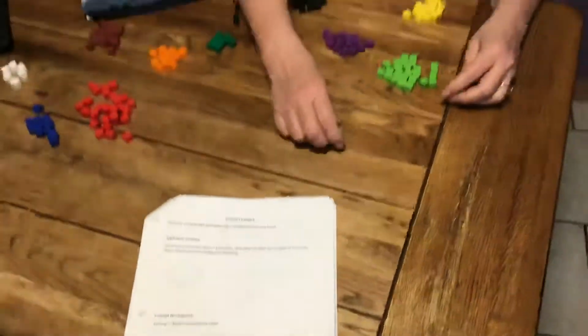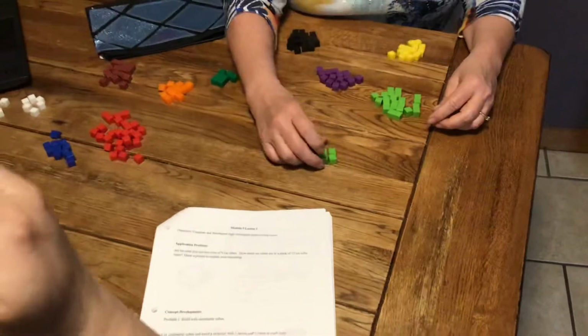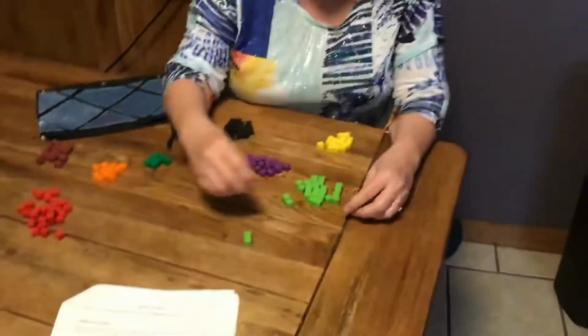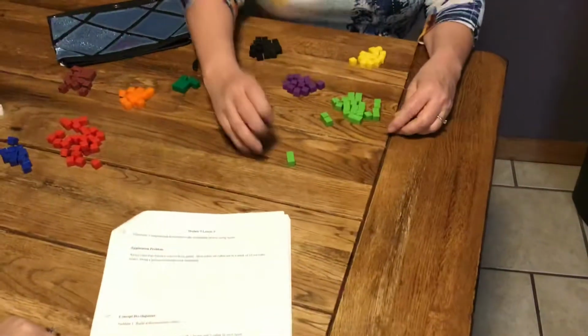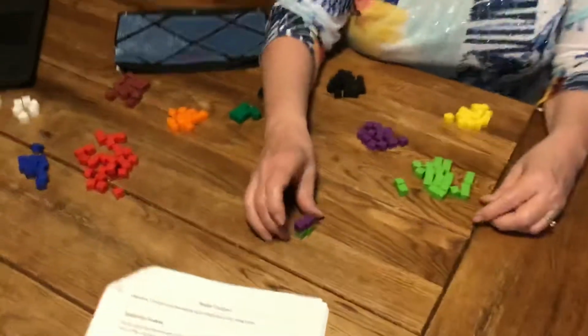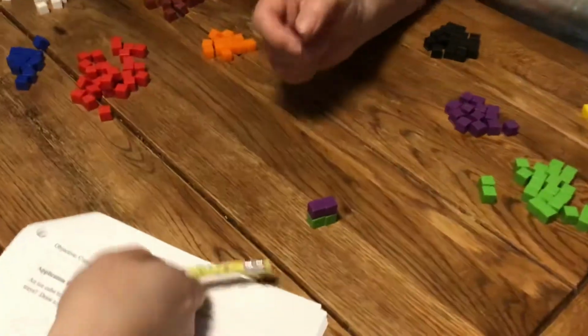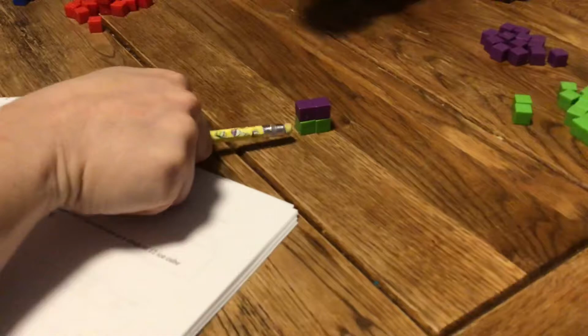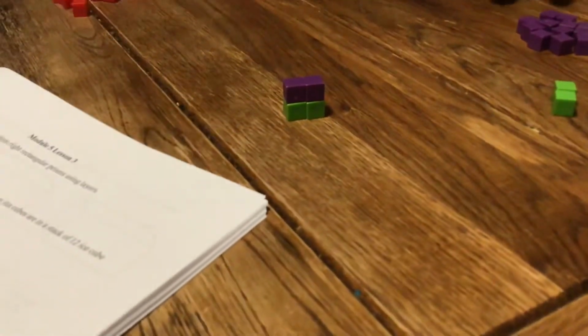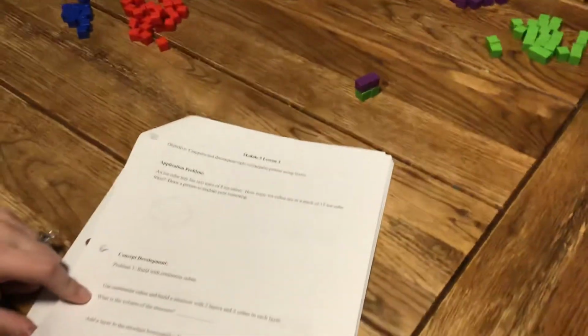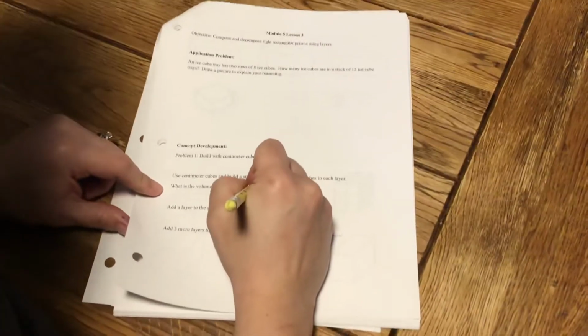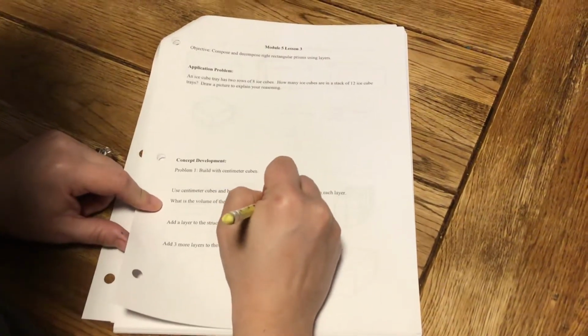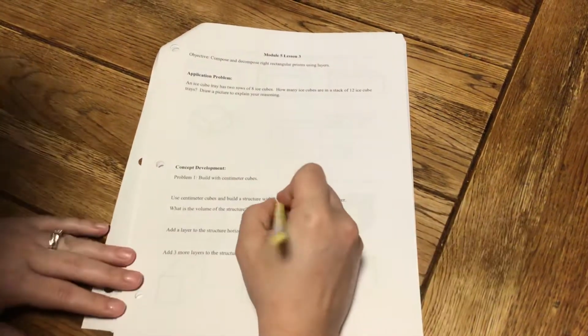Okay, Mrs. Walking, the first step is to use centimeter cubes and build a structure with 2 layers and 2 cubes in each layer. So 2 cubes and 2 layers. Yes, ma'am. So here's layer 1, here's layer 2. There's 2 cubes in the bottom and 2 cubes in the top. So what is the volume of that structure? I believe it would be 4 cubic centimeters. 4 centimeters cubed, just like that.